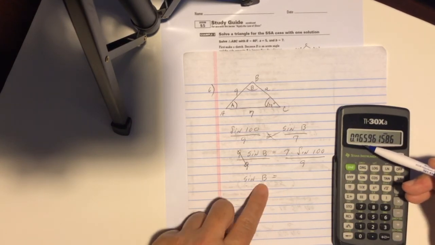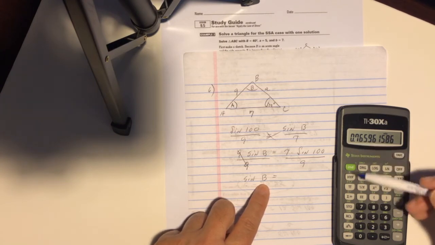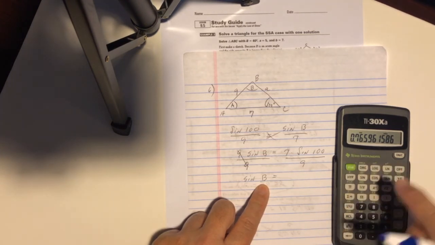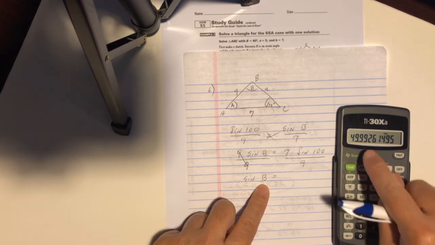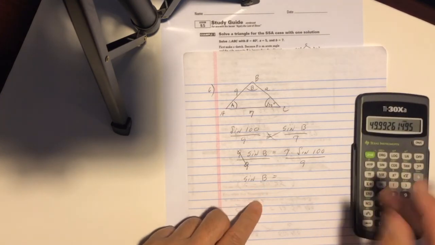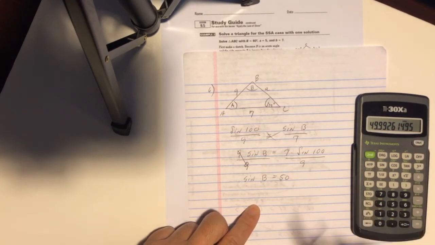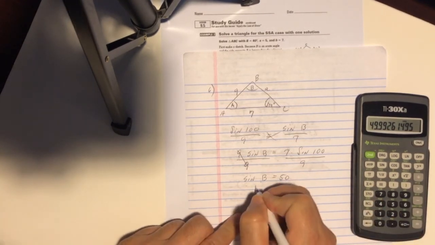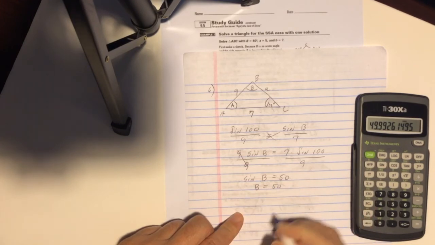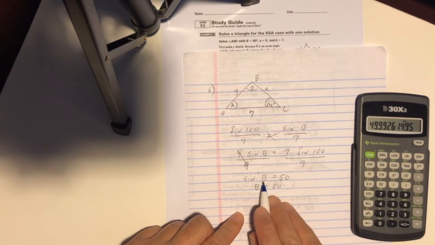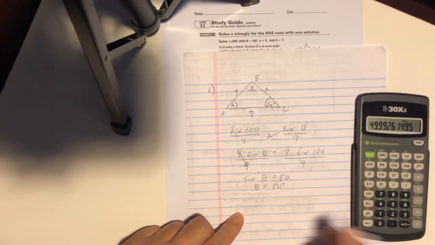Notice I have a decimal, but I'm not looking for a side, so I have to do the arc sine of B to get the angle. So I have to use the second function key. I'm going to do second arc sine, and there it is, 49.9. I'm just going to say 50 because I'm rounding to two places, so that's just 50. So B is actually 50. I have to put that there because I'm finding B, and the angle is 50 degrees.